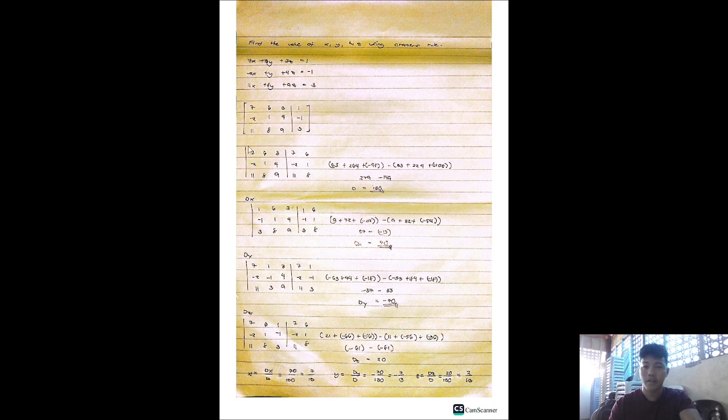So we find the determinant of this 7, 6, 3, negative 2, 1, 4, 11, 8, 9 using the net method. So we multiply it diagonally. 7 times 1 times 9 is equal to 63. 6 times 4 times 11 is equal to 264. And 3 times negative 2 times 8 is equal to negative 48.